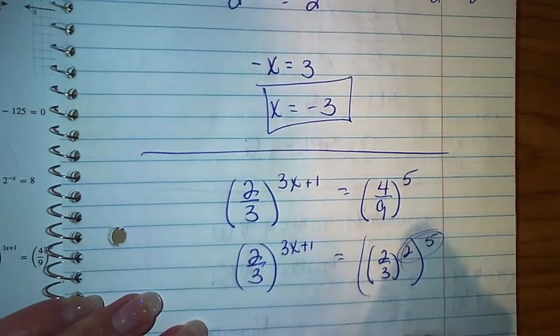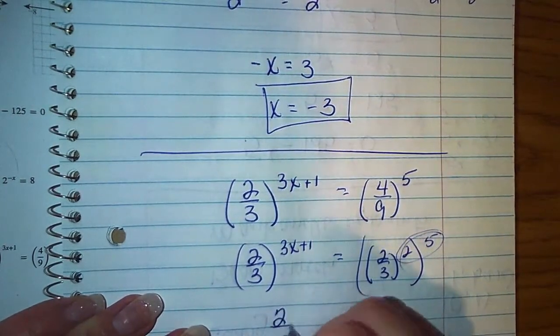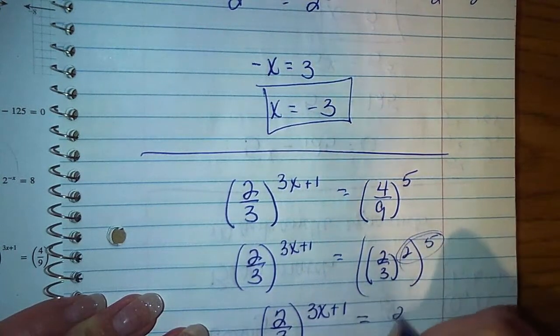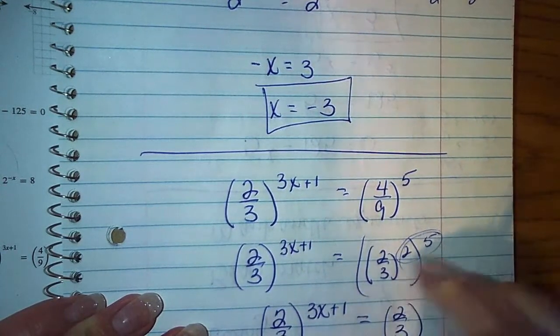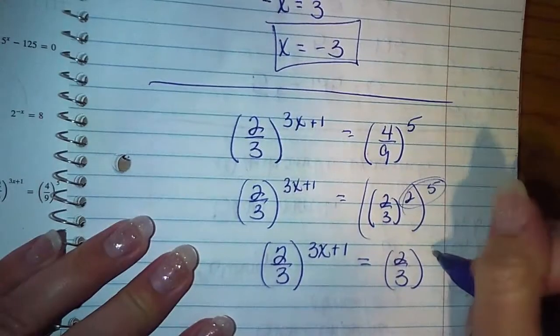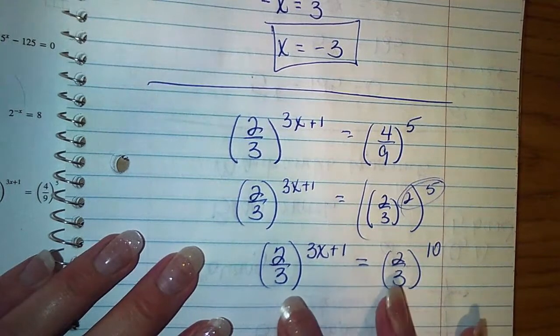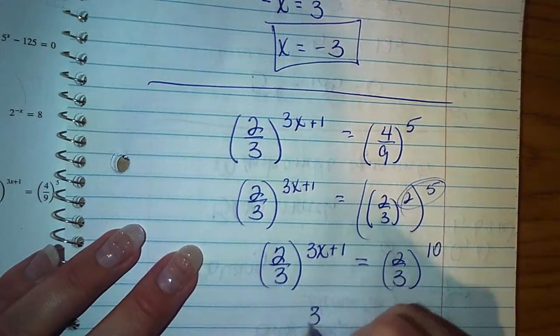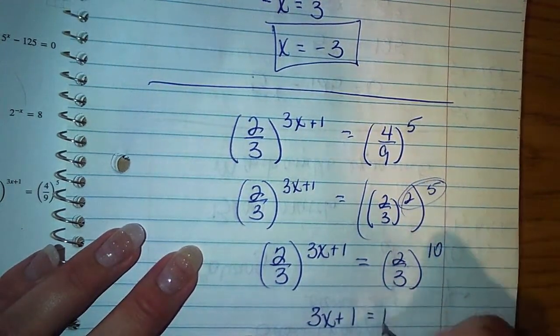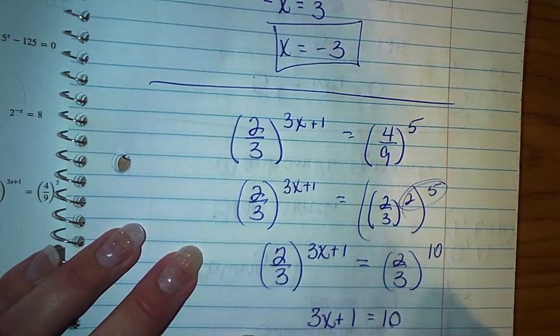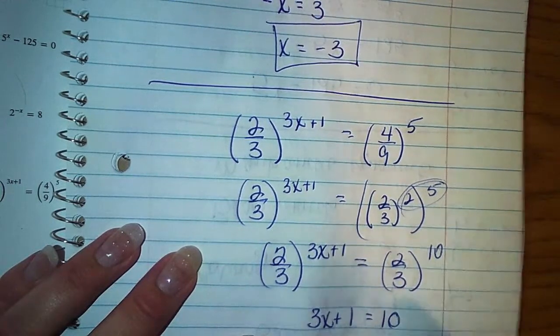So a power raised to a power means you multiply. So I've got 2/3 raised to the 3x plus 1 equals 2/3 raised to the 10th, because you're going to multiply. And now we're back in familiar territory. So your bases match. Now manhandle your exponents. So 3x plus 1 is 10. So subtract 1 and then divide by 3. So x must be 3.